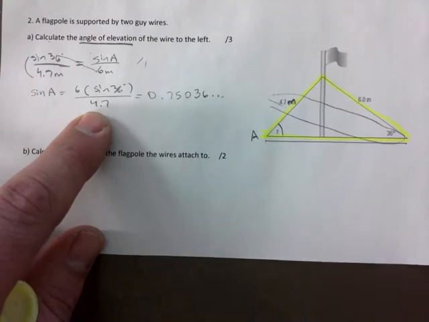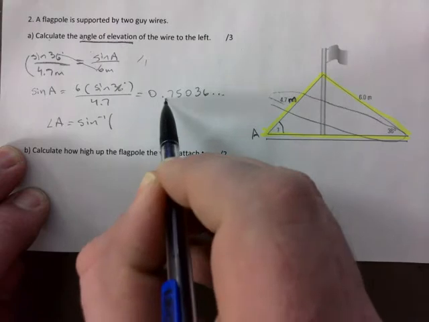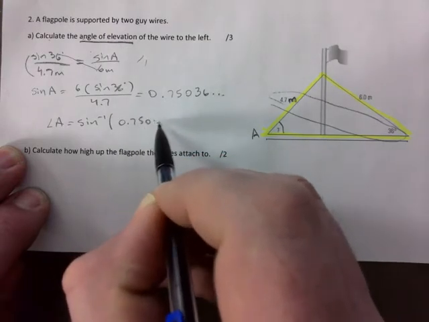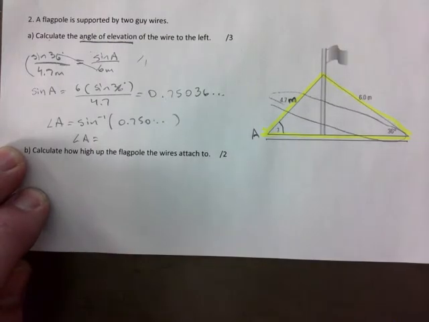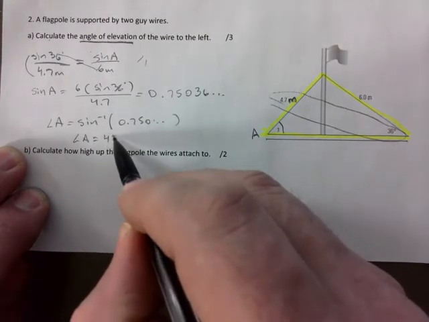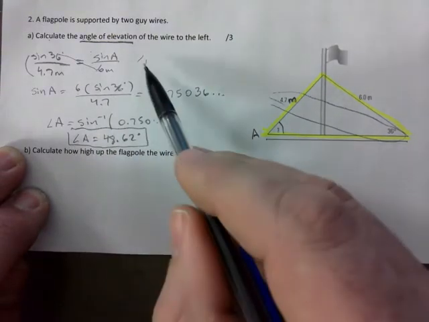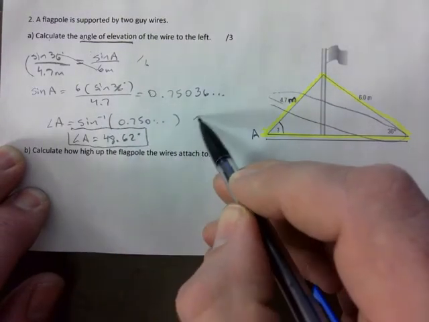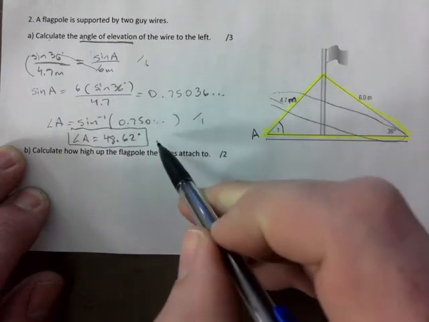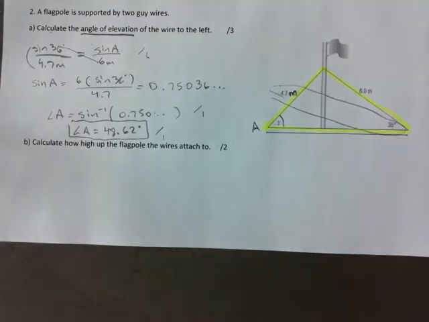So the next line is angle A is sine inverse of this, right? You can just do dot, dot, dot if you're using all decimals, even if you don't. And then you get 48.62 degrees. So I would say 1 mark for setup, and in this particular case I'll give you a full mark for showing the sine inverse step, and then 1 mark for the correct final answer rounded to 2 decimals. Is there a rounding issue here or no? No? Okay.